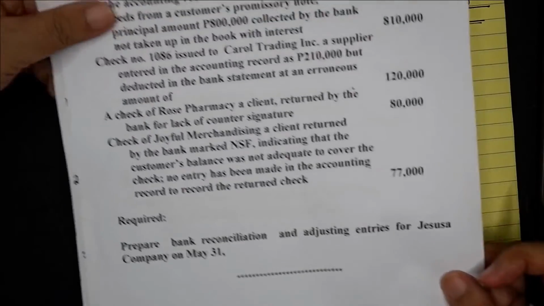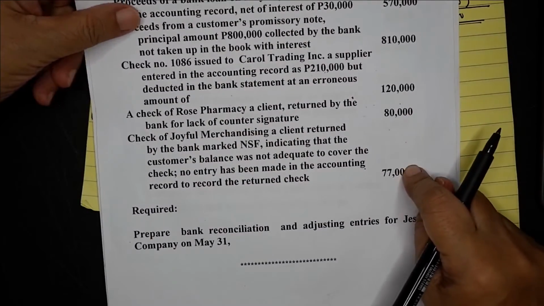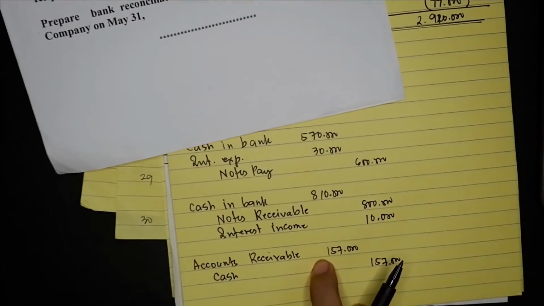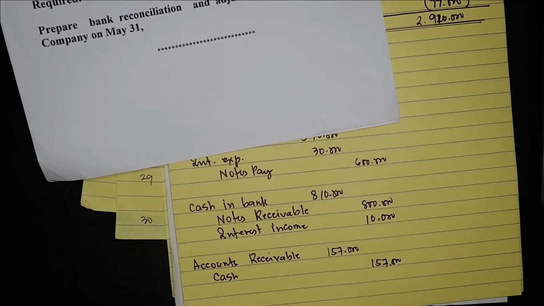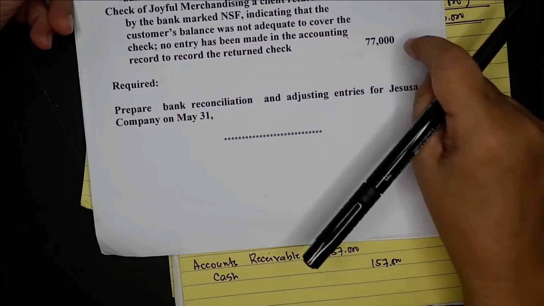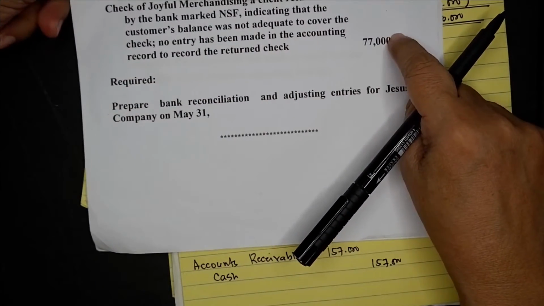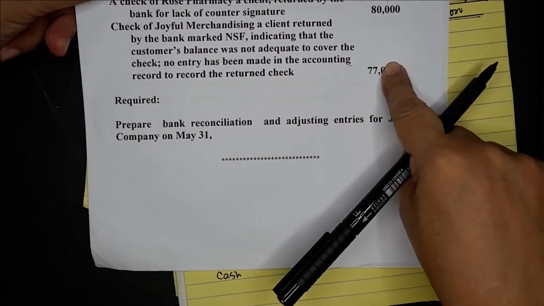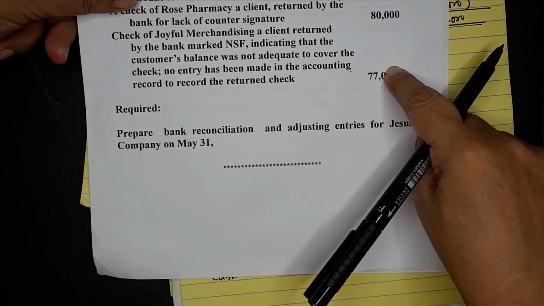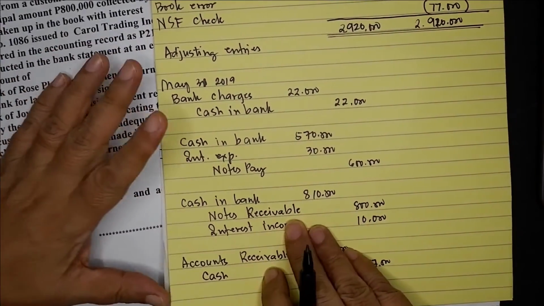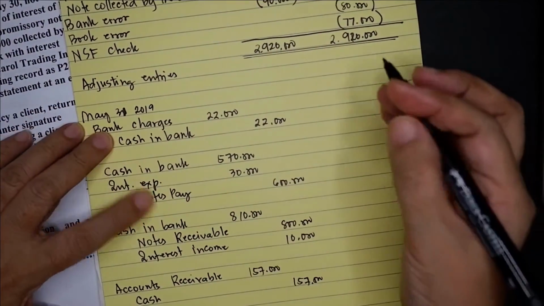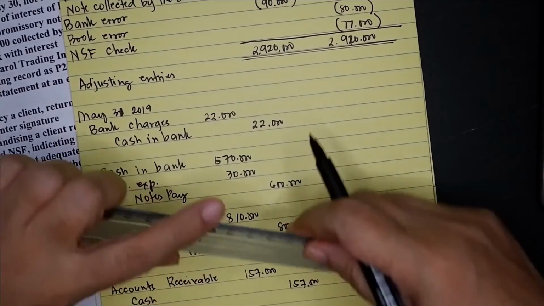So, again, for these two, we prepare this entry, debit accounts receivable, credit cash, to cancel our original entry, which is debit cash and credit accounts receivable, when these two customers paid us. With this entry, we just corrected our cash account.